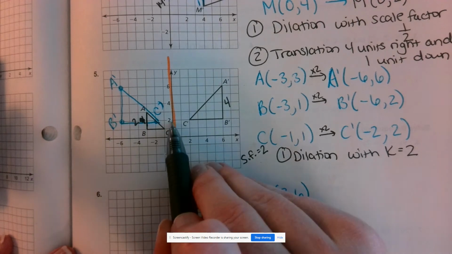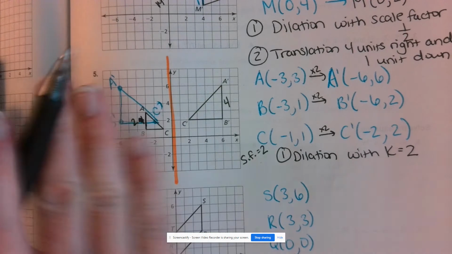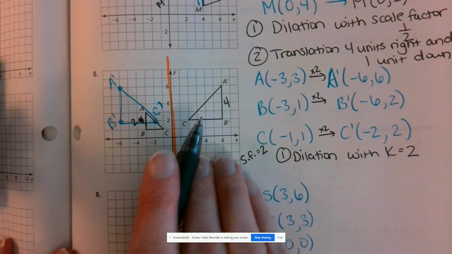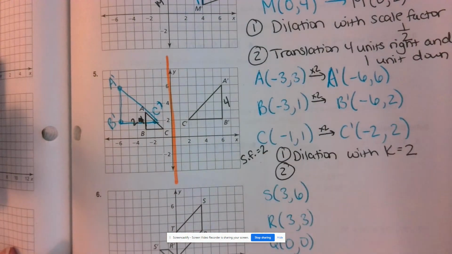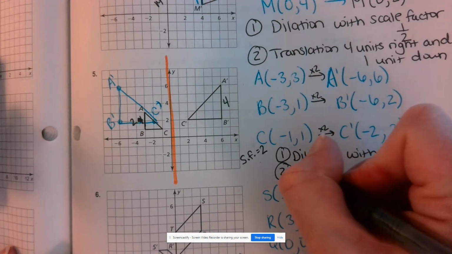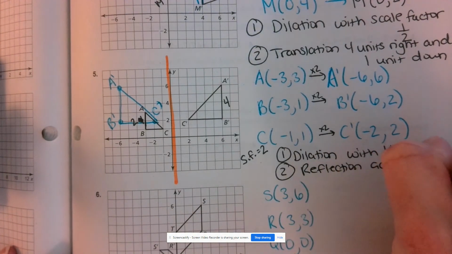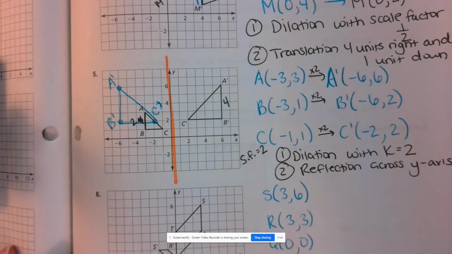This B prime is 6 to the left, and this B prime is 6 to the right. So I can tell if I reflect this triangle across the y-axis, it will map on top of my final image. And so the final transformation that we need to do is a reflection across the y-axis.